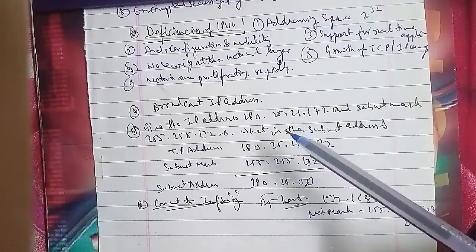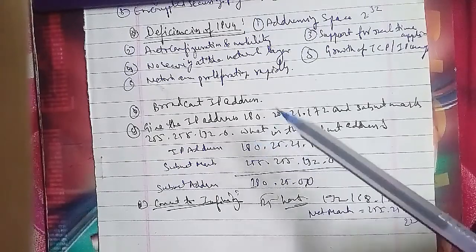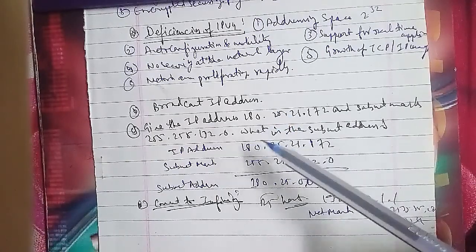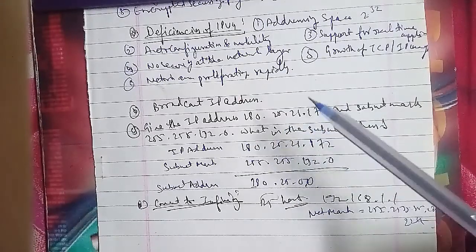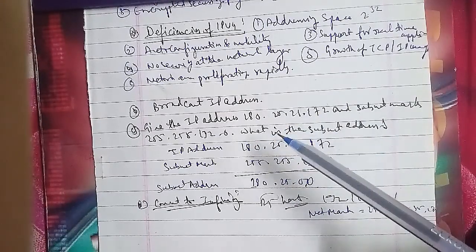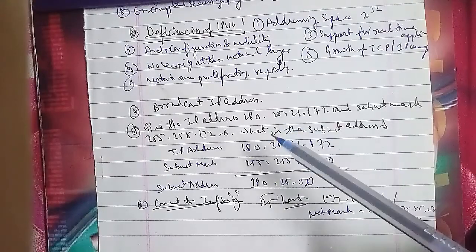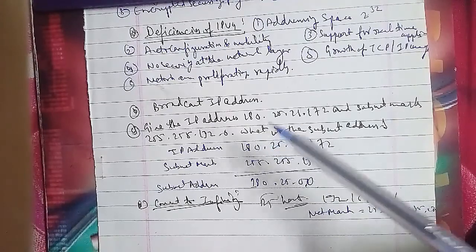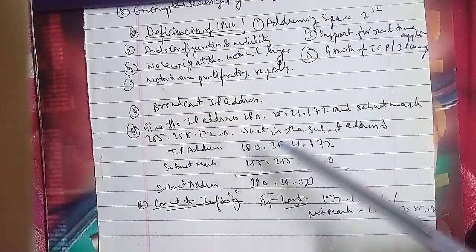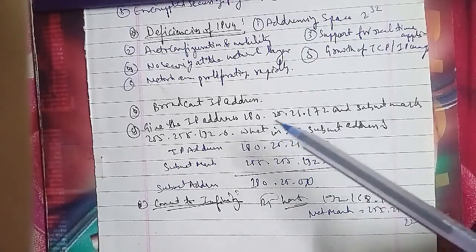For the advantages, first, it is a shortest path algorithm. The second is that there is a guarantee of delivery of packets, and it is simple to implement. These were the three advantages of the principle of reliable flooding. Now the applications: it is used in military applications and in the link state routing algorithm as well.